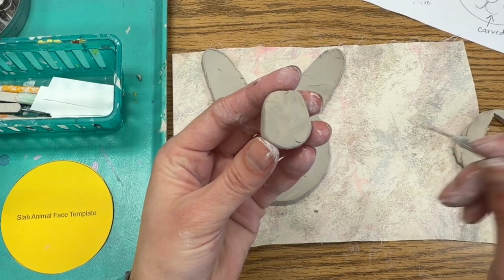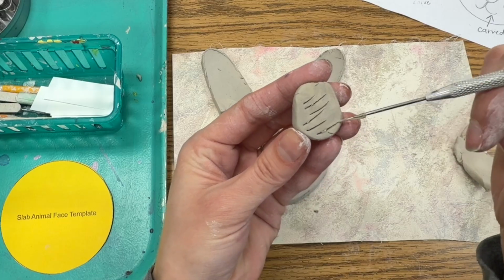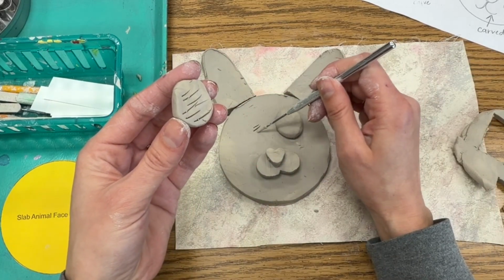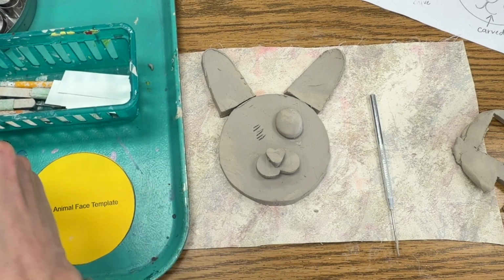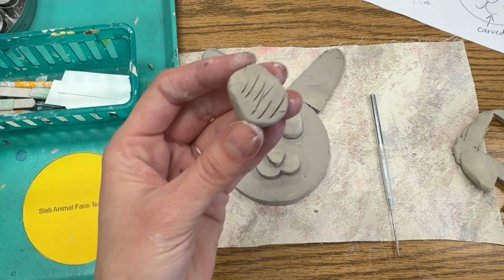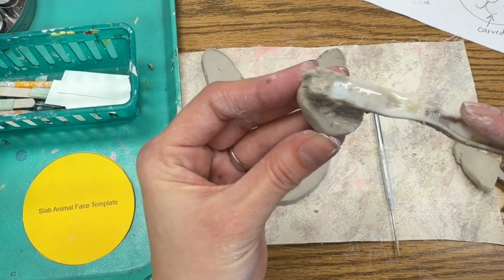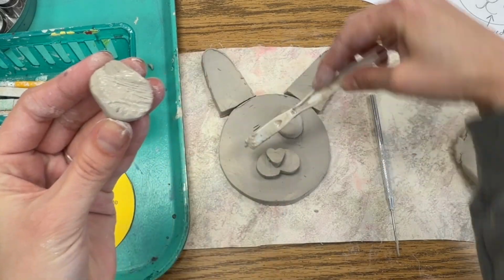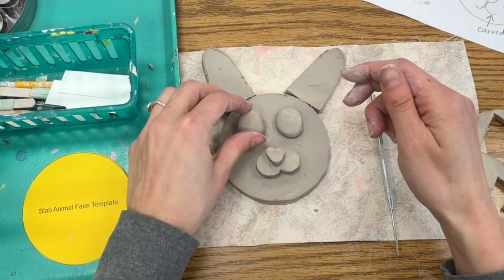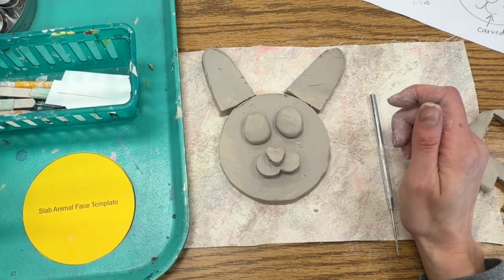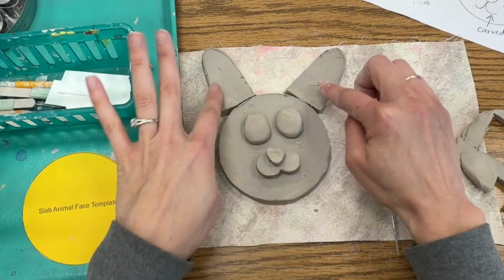I can use my needle tool to score the back of my pieces, or I can just use the toothbrush and the slip cup, but you want to make sure that you actually see scratch marks on your pieces. You should be scratching the back of the piece you are putting on and also scoring where that piece will be touching your base. Add a thin layer of slip and press the pieces together. Continue to score and add slip to every piece that you are attaching to your base or to each other.